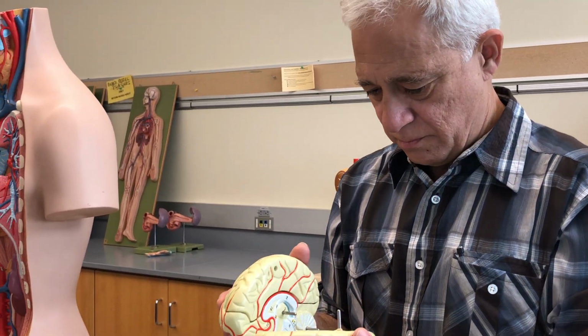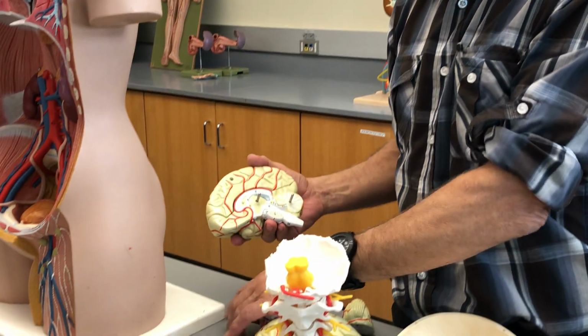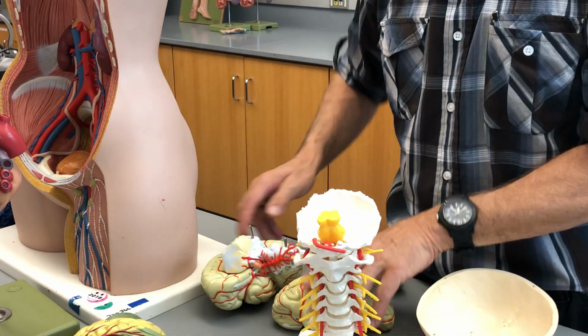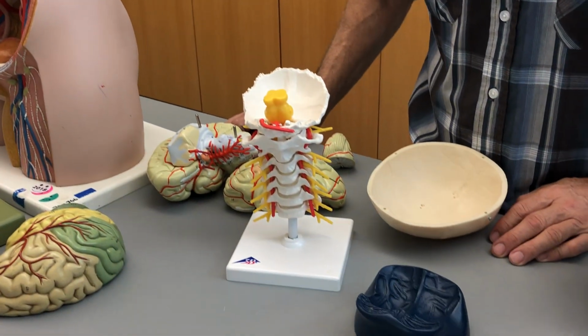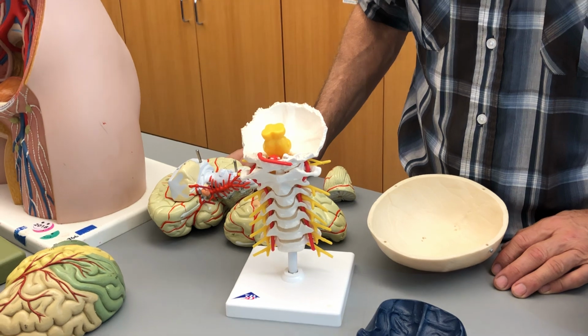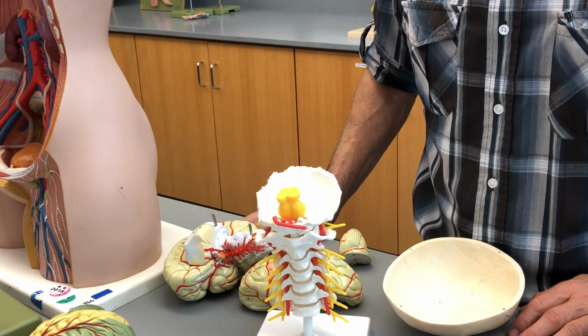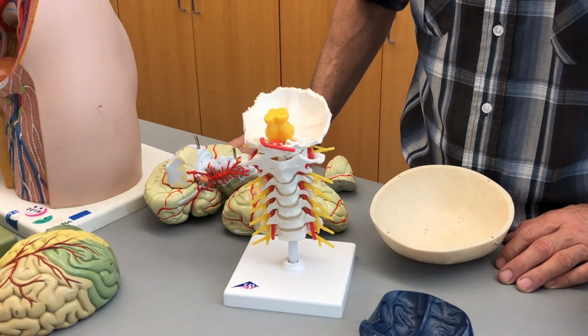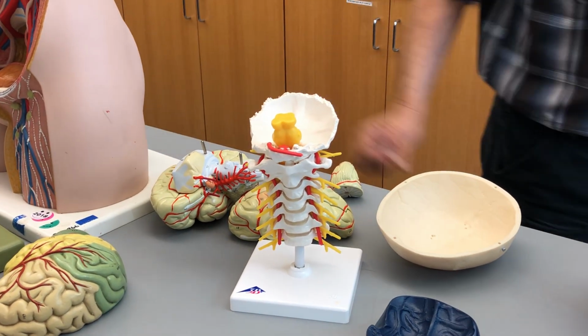Good? Mm-hmm. I don't know how to put this back. Oh, there you go. All right, so did I miss anything on the circulatory system? We got all the cool veins. We got the circle of Willis. Lymphatic system. Yeah, we're going to talk about the lymphatics now.